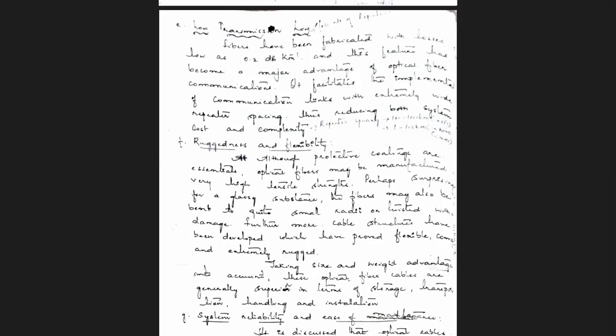Now, if you take this optical fiber cable, along with it the manufacturer is going to give you the data sheet, and in that data sheet it specifies the bending radius of the optical fiber cable.